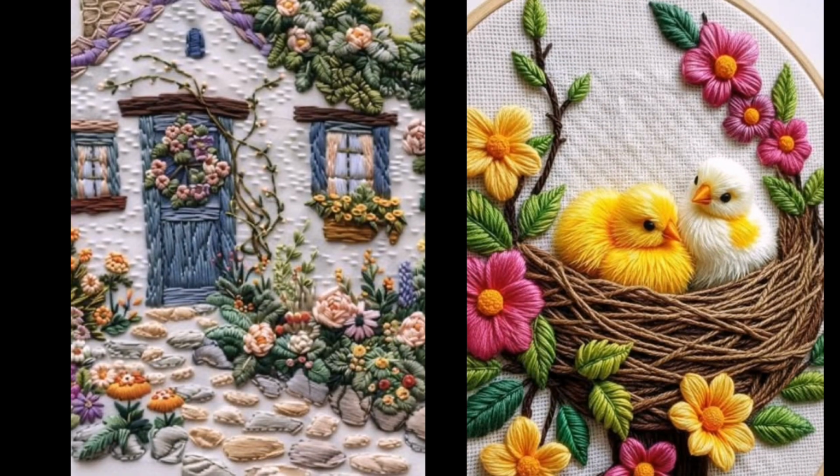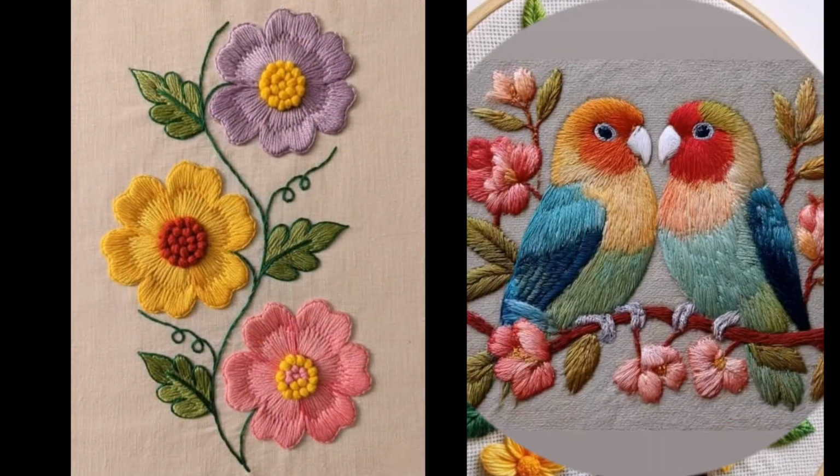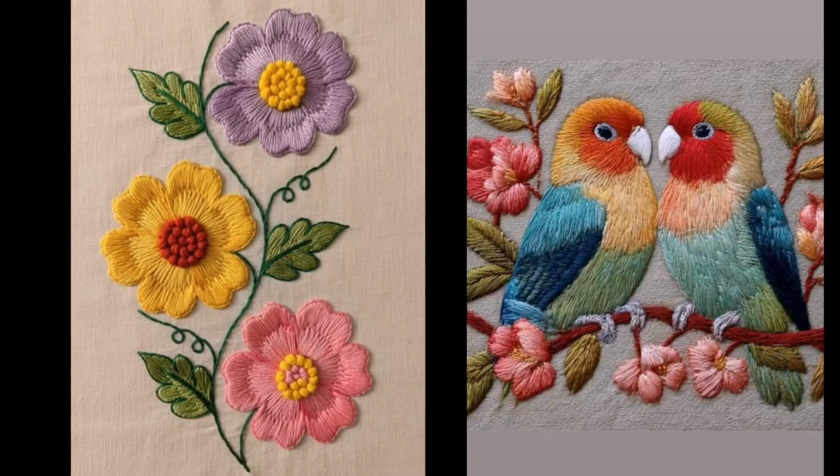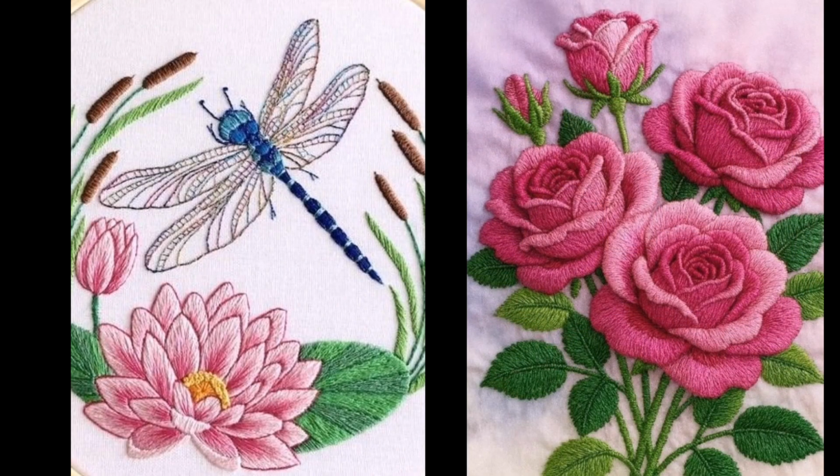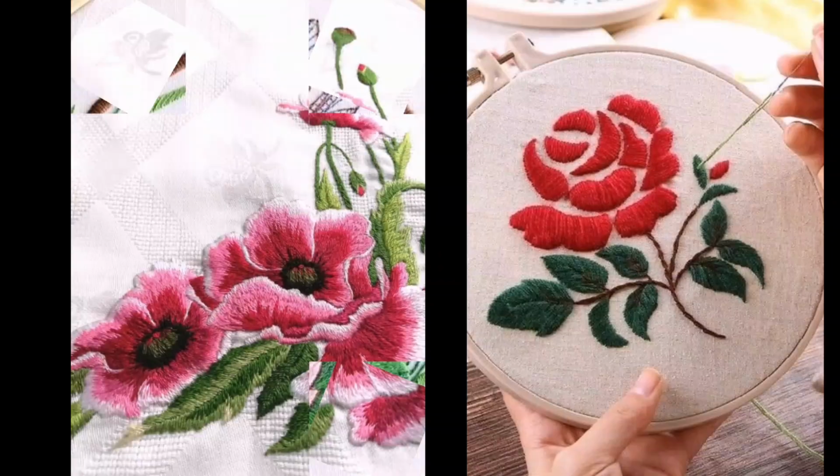Today we are talking about hand embroidery designs. Hand embroidery is a beautiful art made with needle, thread and patience. It is relaxing, creative and anyone can learn it. Let's explore some popular embroidery designs and easy ideas.